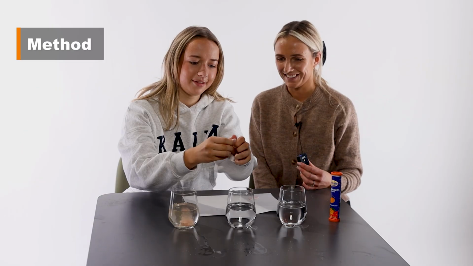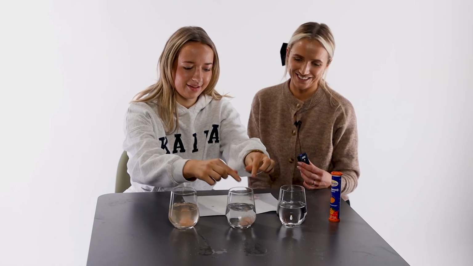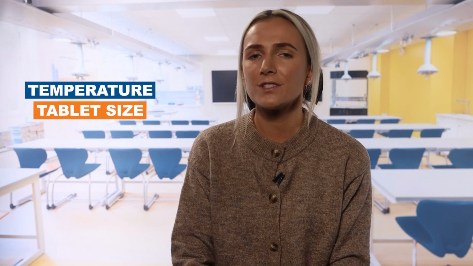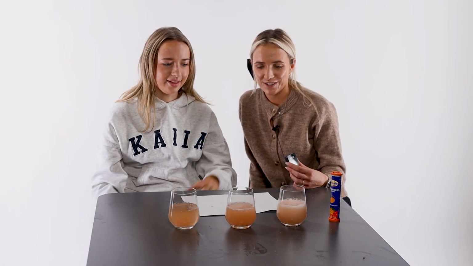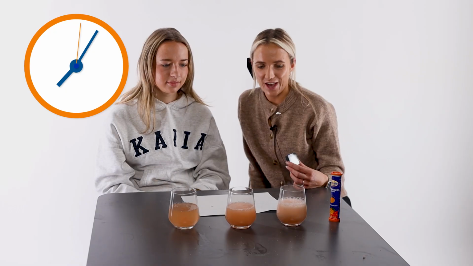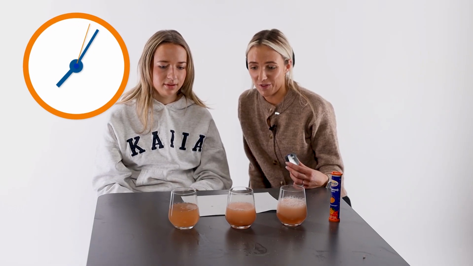Experiment number 7, rates of reaction using vitamin C tablets. The method for this one is really simple. Vitamin C tablets are added to water and pupils will time how long they take to dissolve. When doing this experiment with your pupils, ask them the different variables that you could test, with expected answers being temperature of the water or size of the tablet. The results? Well, some reactions happen much faster than others depending on specific variables.